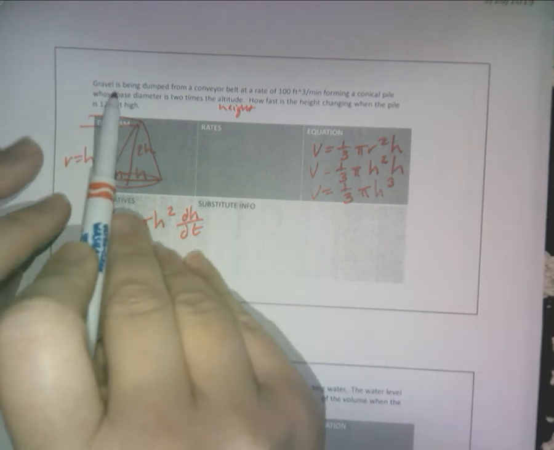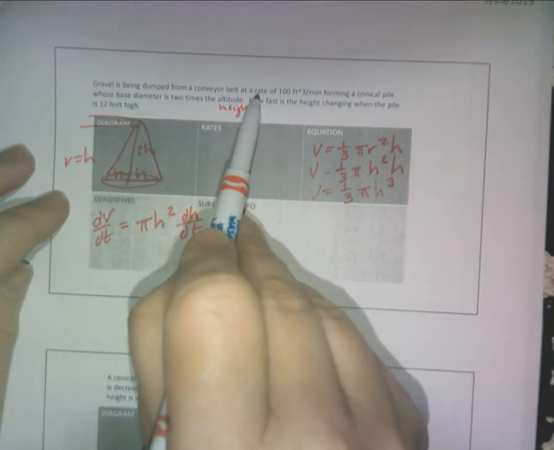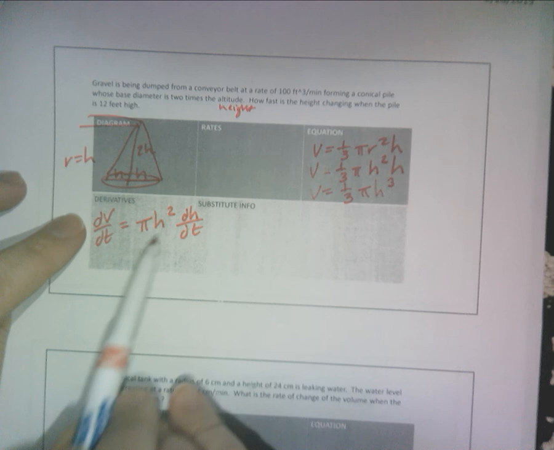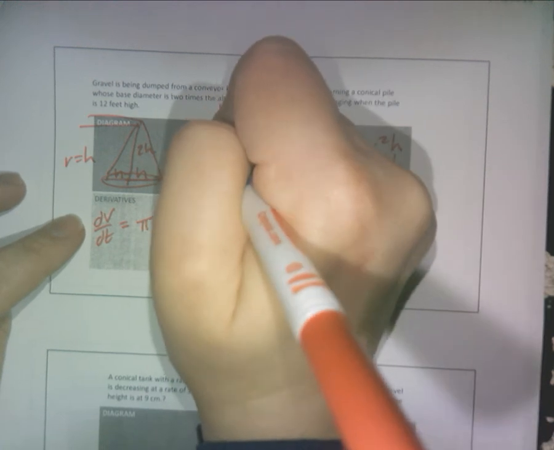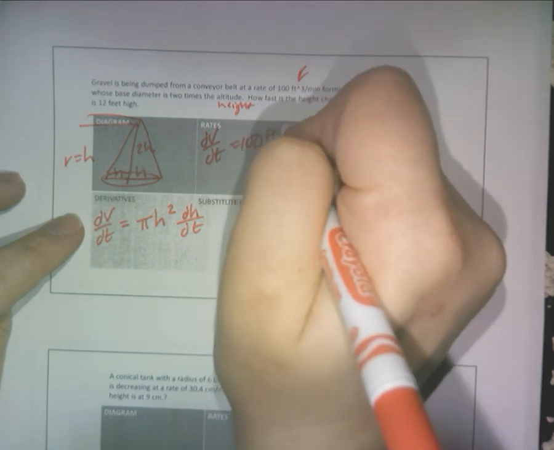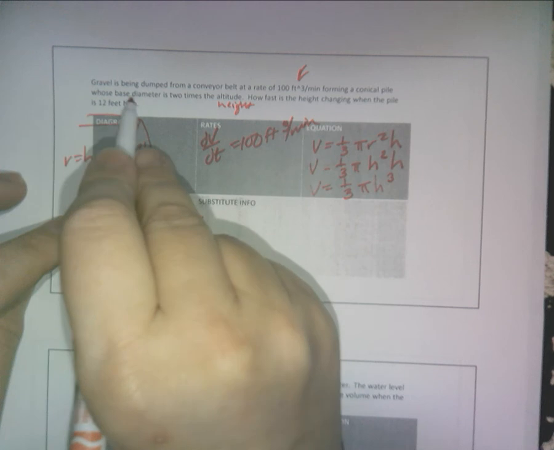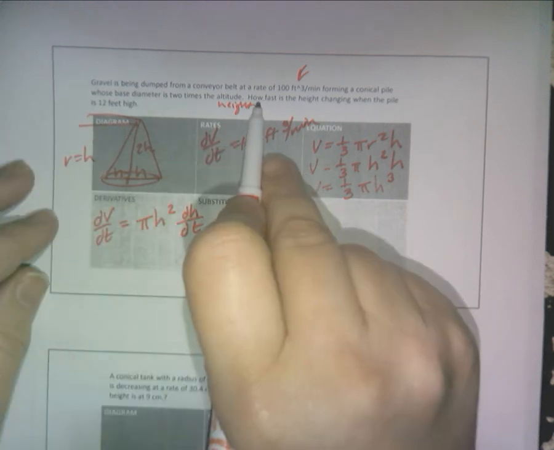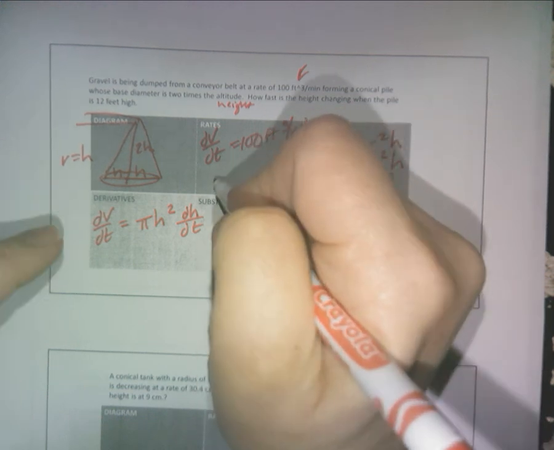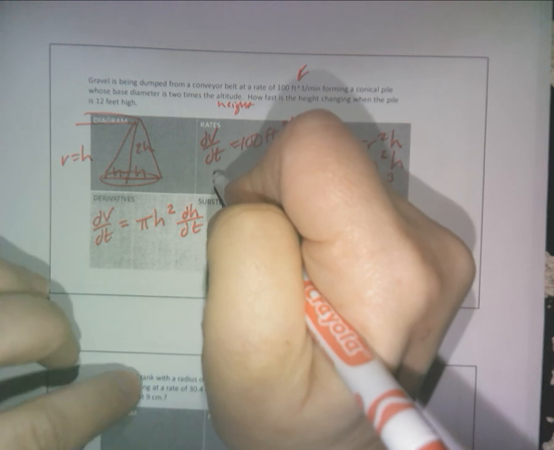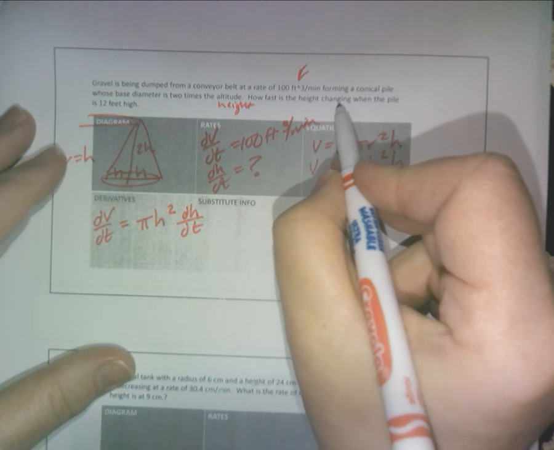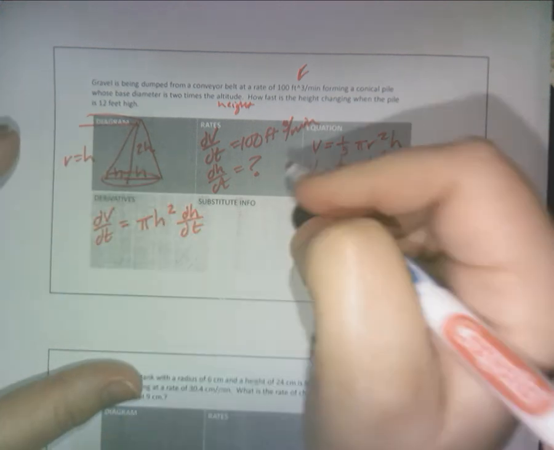So gravel is being dumped from the conveyor belt at a rate of 100 feet cubed per minute. Is that dV dt, an h, or dh dt? Because the clue is 100 feet cubed, y'all. Whose base diameter is 2 times the altitude. We already dealt with that. How fast is the height changing? That is the derivative of height, dh dt, that's what I'm going to figure out. How fast is the height changing when the pile is 12 feet high?